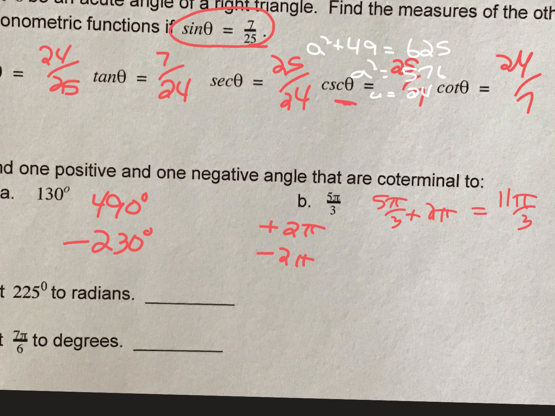That's the positive answer. Then I'm going to do the same thing, except I'm going to subtract the 2 pi, and it's going to give me negative 2 times 3, which is negative 6, plus 5. Negative 6 plus 5 is negative 1. Negative 1 pi over 3. So there's my 2 answers for coterminal.